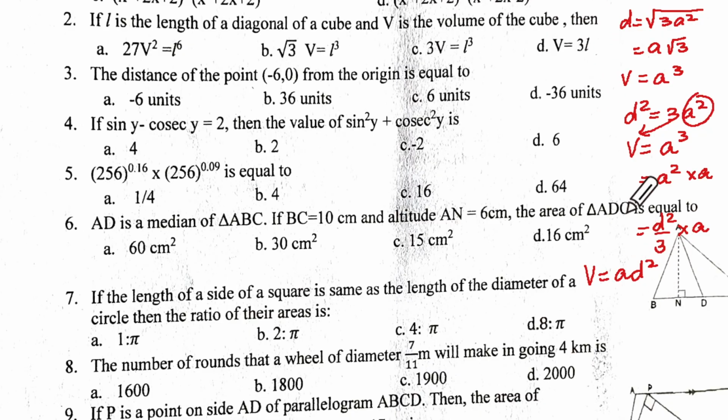Oh, a means L it is. So volume will be equal to L d square. Is there something like that? No, no. Which one is this now? V square 27. V square is equal to L to the power 6.